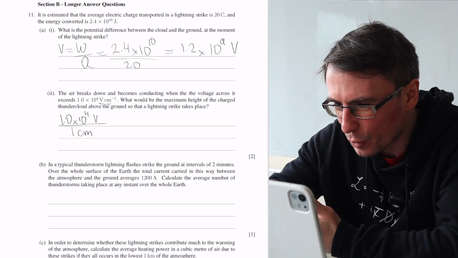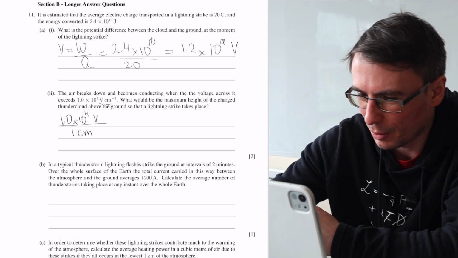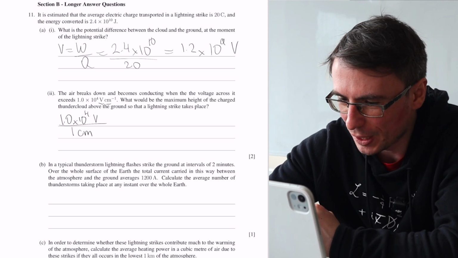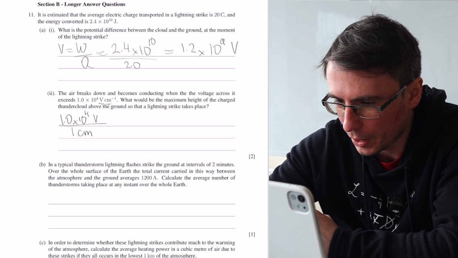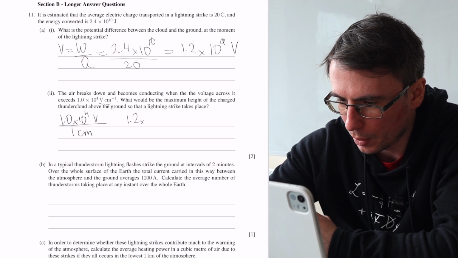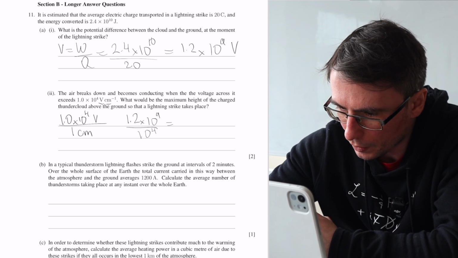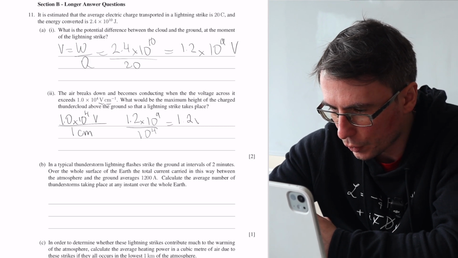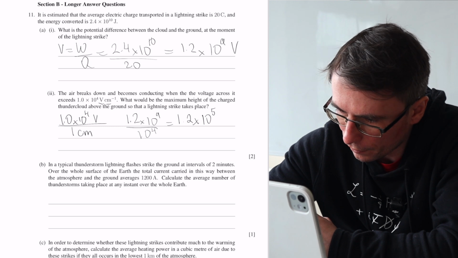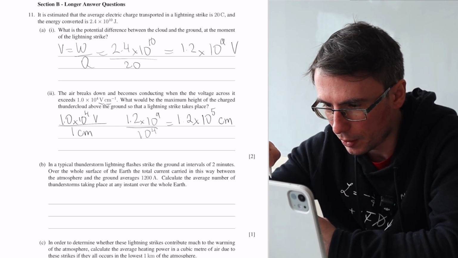So how many of those would we need to reach 1.2 times 10 to the power of 9 volts? Well, let's just divide the two numbers. So we can go 1.2 times 10 to the power of 9, divide that by 10 to the power of 4. And this here is going to give me 1.2 times 10 to the power of 5 centimeters.